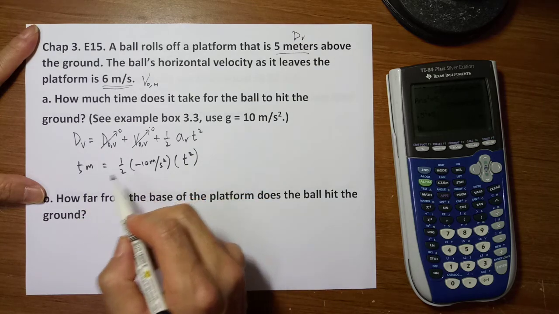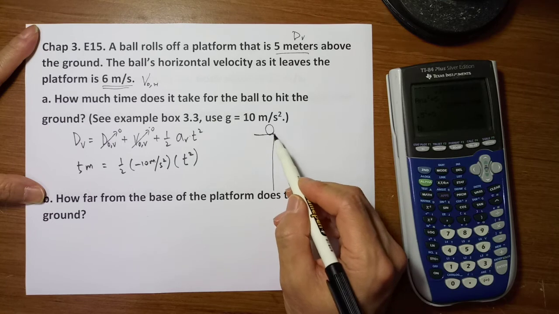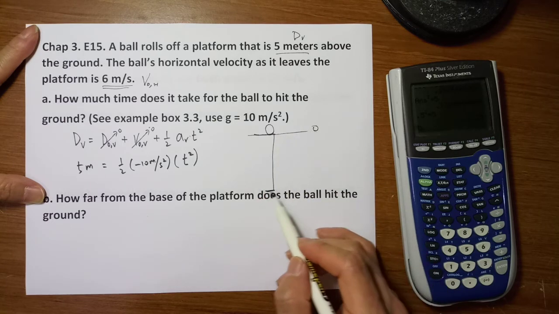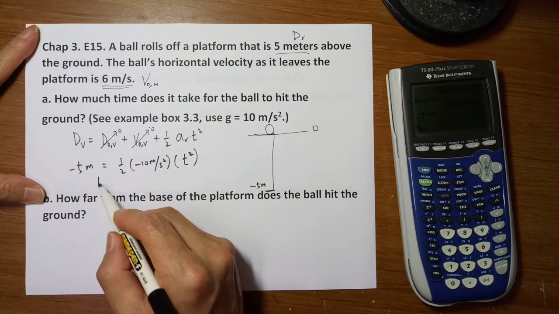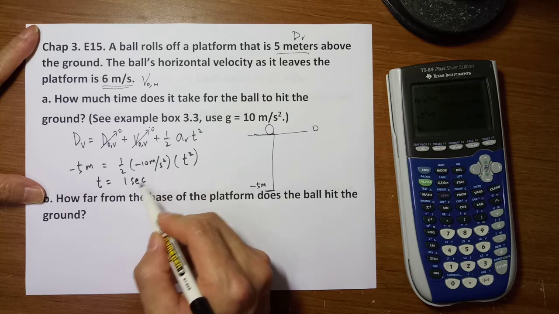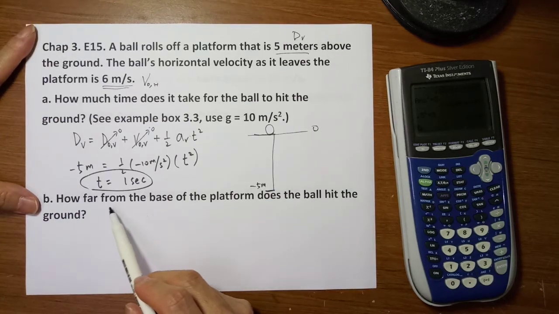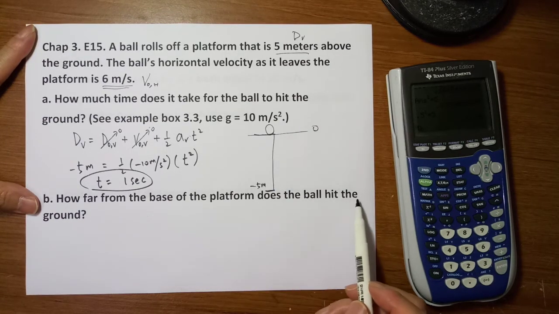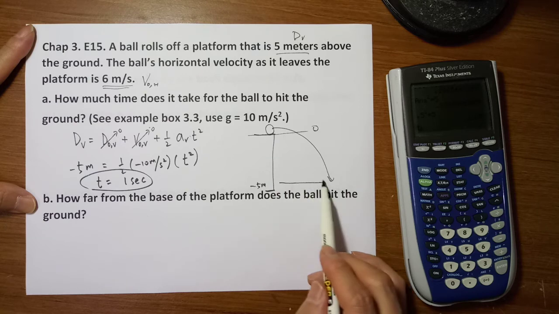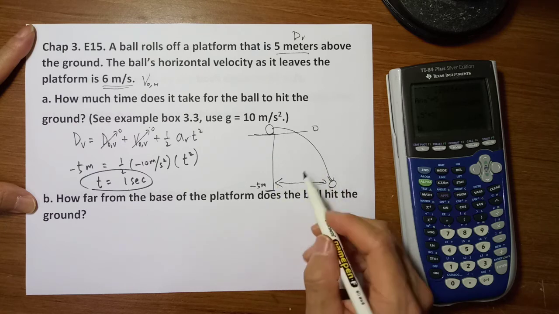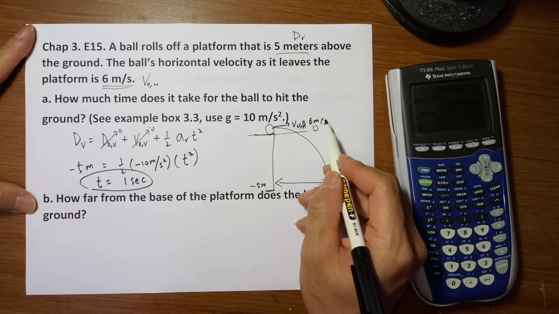This 5, we put our reference as 0, and then this becomes negative 5 meters, so we can put negative 5, and then you will get t as 1 second after your calculation. Okay, and how far from the base of the platform does the ball hit the ground, which means how far is the ball from the platform, where v naught horizontal is 6 meters per second.